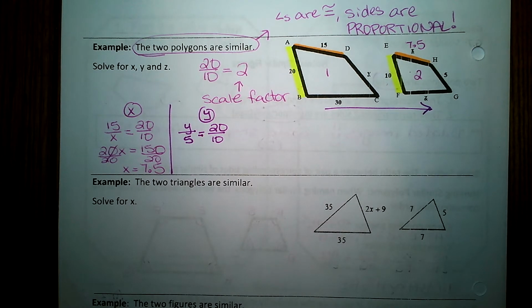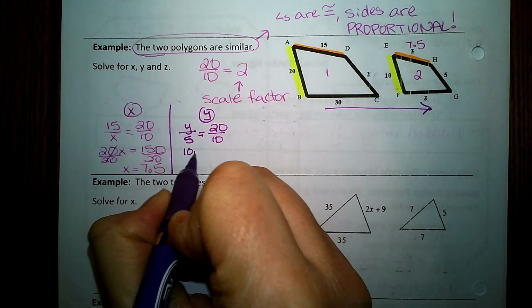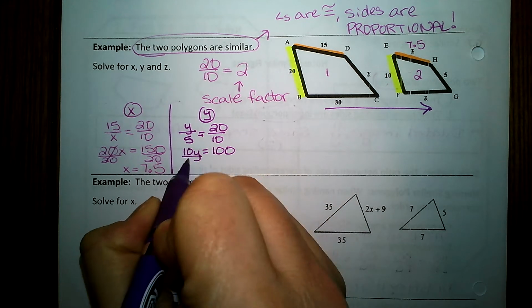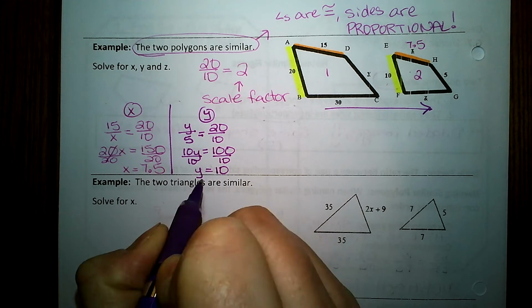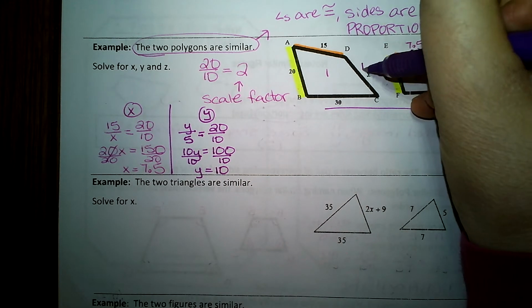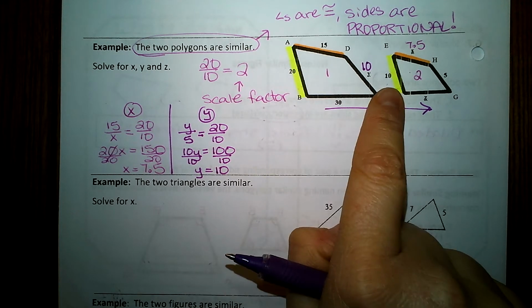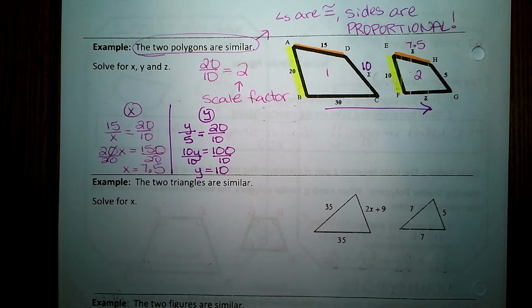Okay, so I've got another opportunity to cross multiply. Y times 10 is 10y. 5 times 20 is 100. Divide by 10 on both sides. I'm going to get y equals 10. All right, double check and make sure that that makes sense. 20 is twice as big as 10. 10 is twice as big as 5. We are in proportion. All right, we've got one more here, last one.